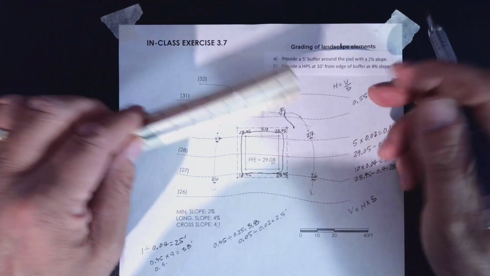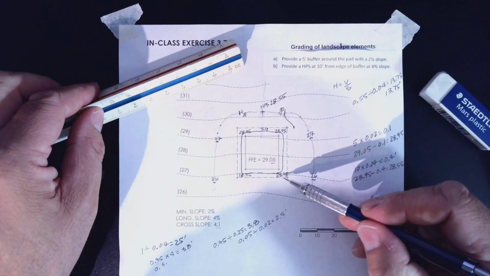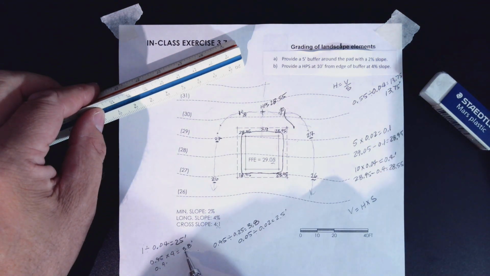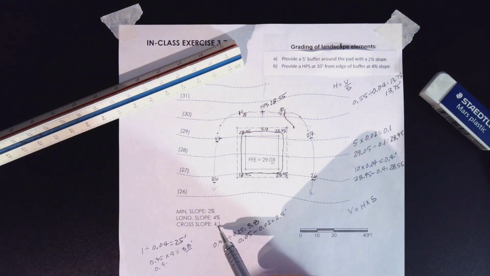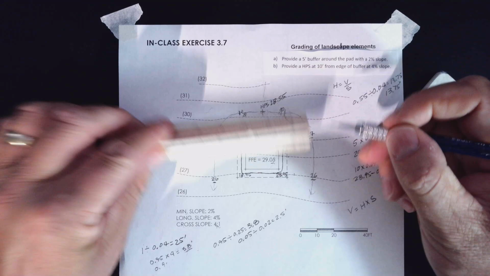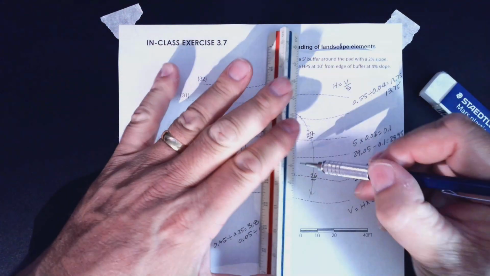So now, if this is 29, from this corner here, we figured out, right? This is 29.95. So this has to be basically that. Remember that 3.8 feet away or 4 feet away to maintain that 4 to 1 requirement. So your contour, if we measure let's just do 4 feet, makes it easy. 4 feet, we come down.